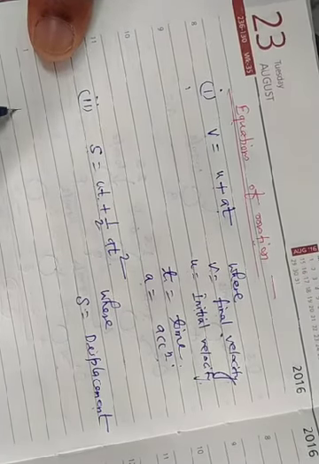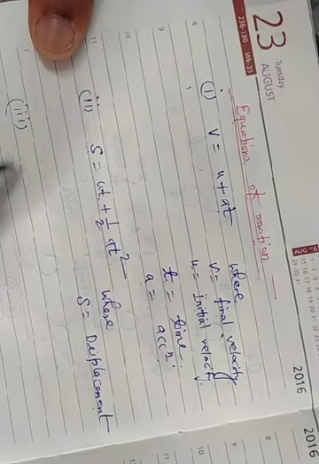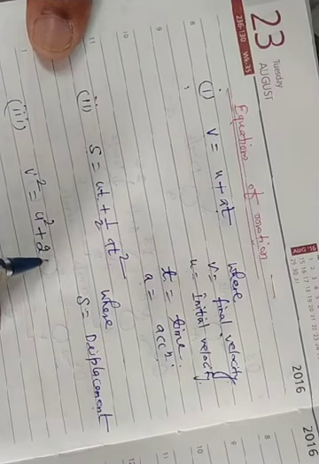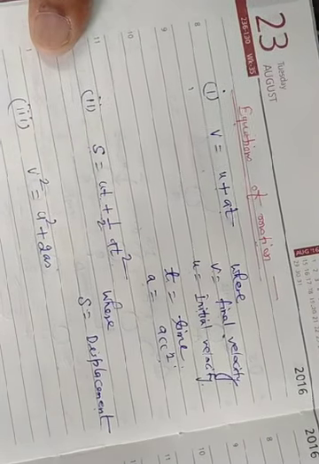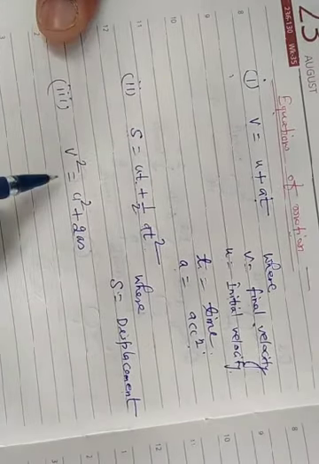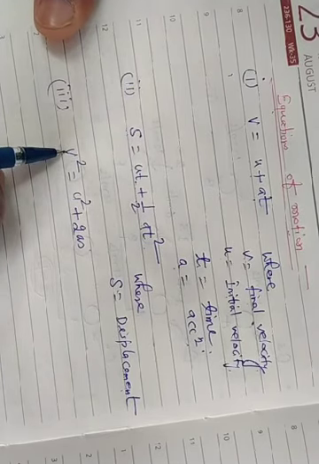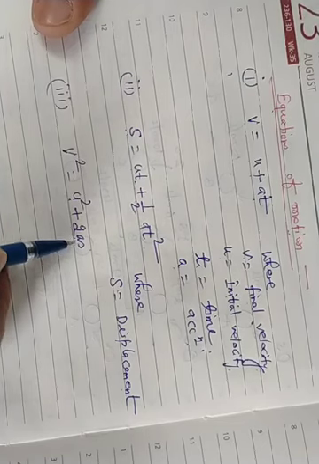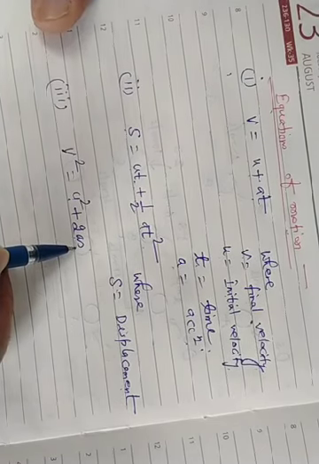Now the third equation of motion is v square equal to u square plus 2as. Alright, so here v is final velocity, u is initial velocity, a is acceleration, and s is displacement.